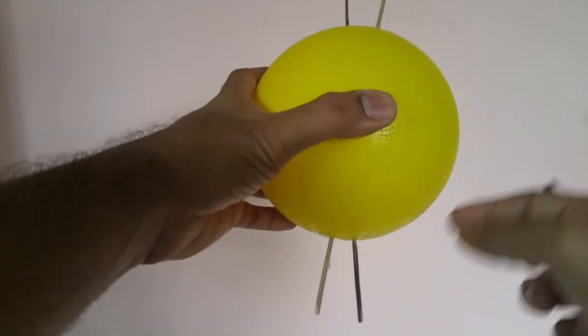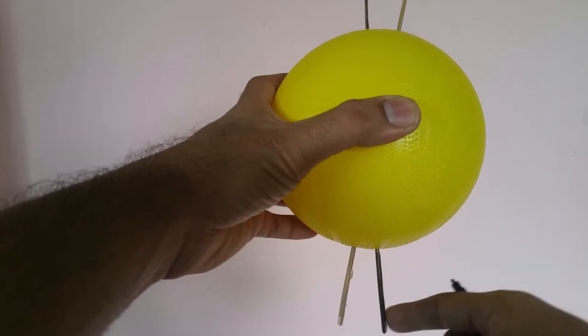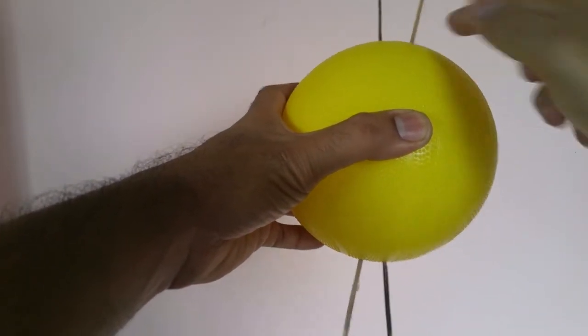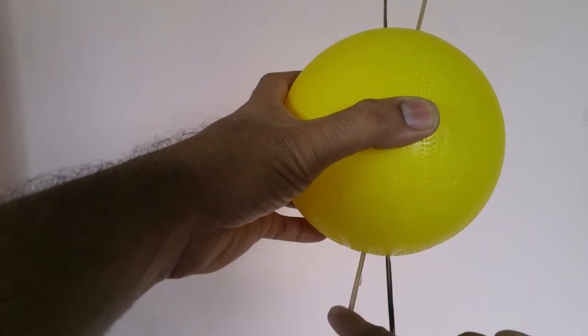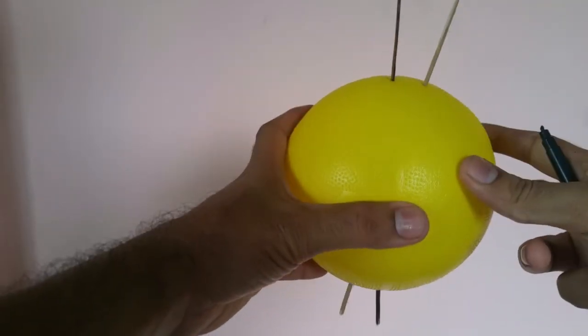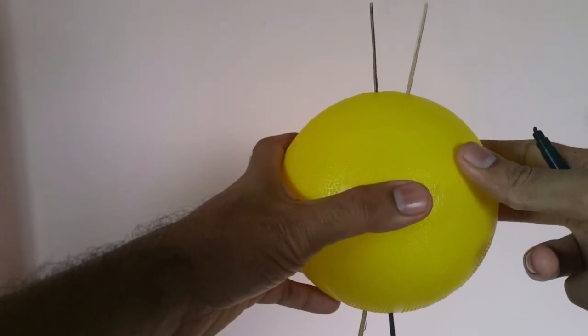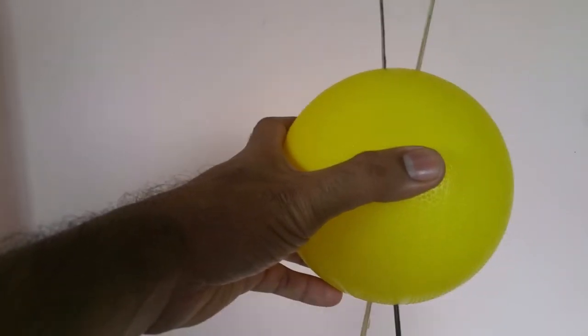Let us say this one is the geographic axis, and let us assume that there is another axis at some angle, and let us say this is the magnetic axis. So we see that the magnetic axis and geographic axis are at some angle.